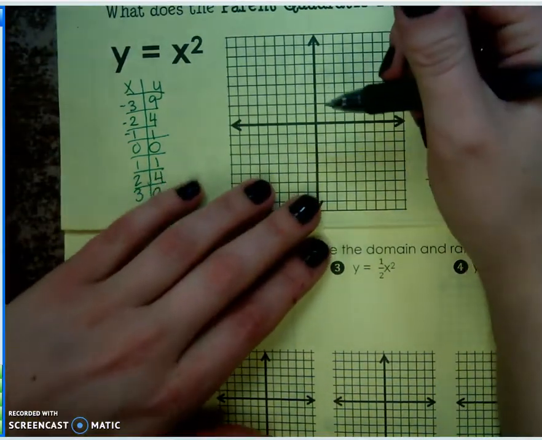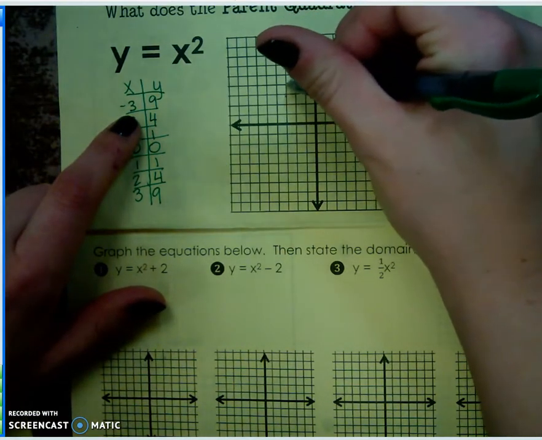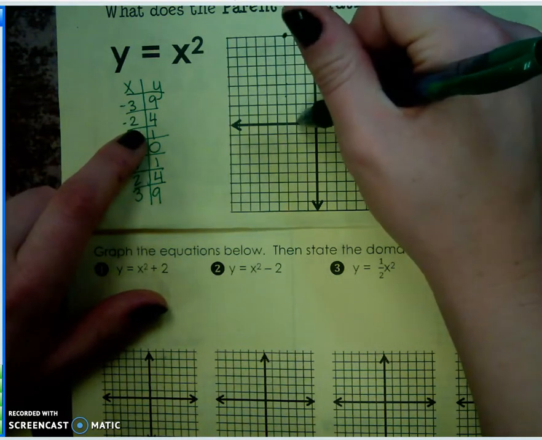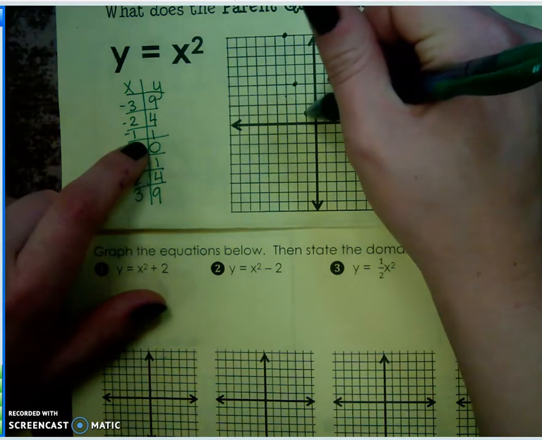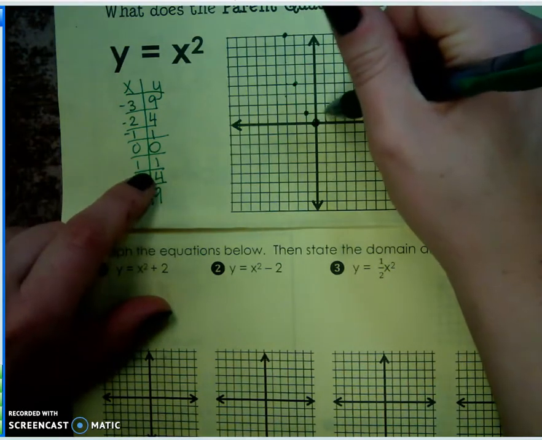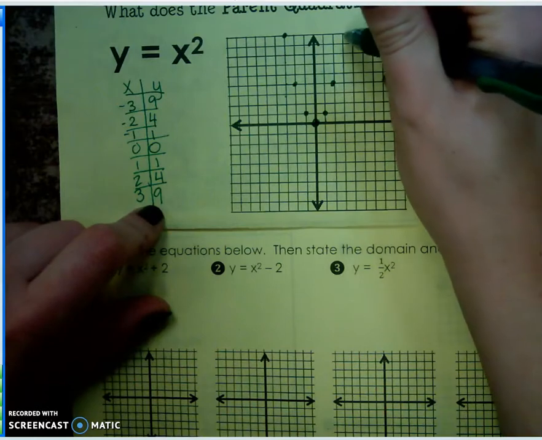Okay, so let's start at, we have -3, 9. -2, 4. -1, 1. 0, 0, 1, 1, 2, 4, and 3, 9.